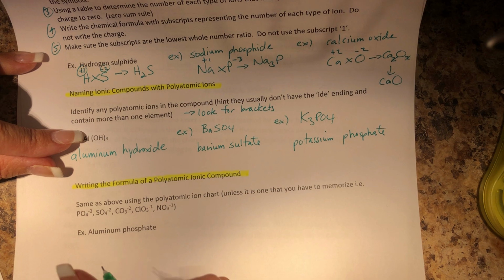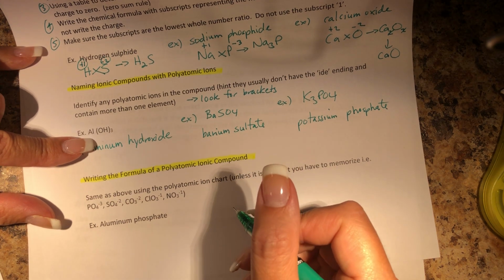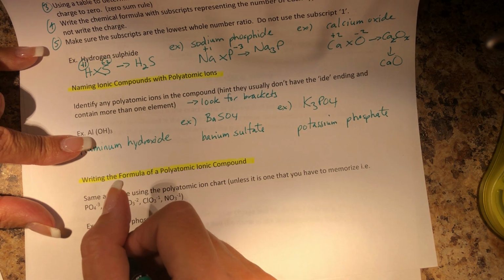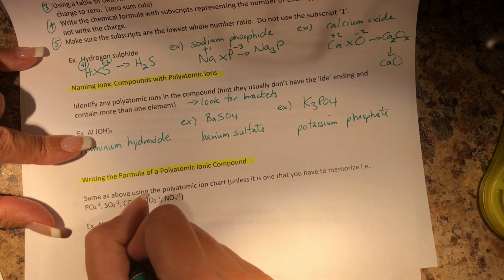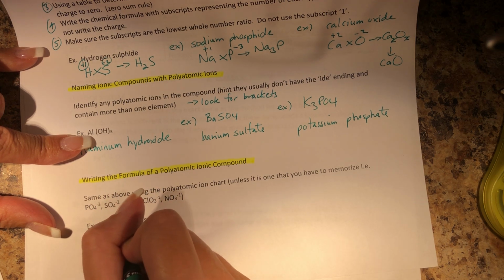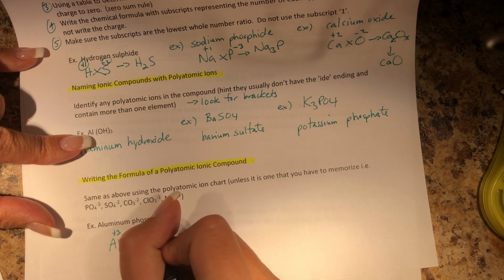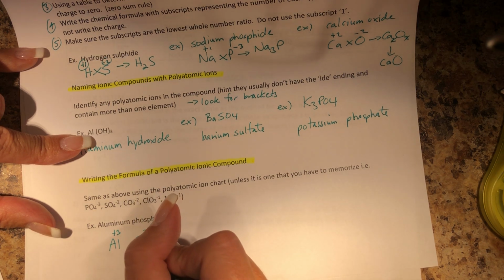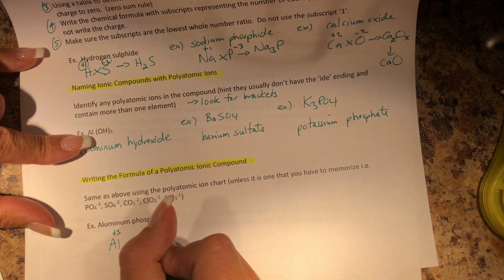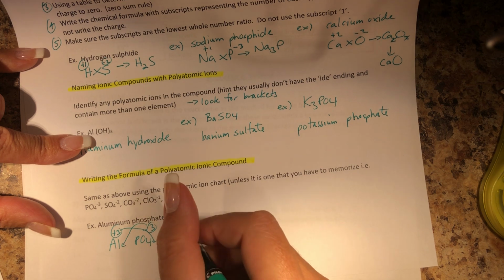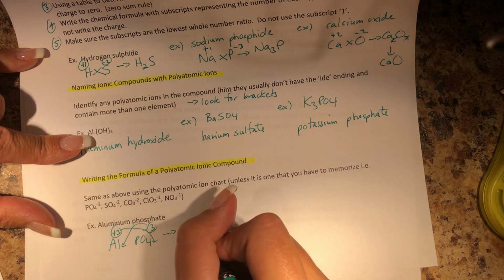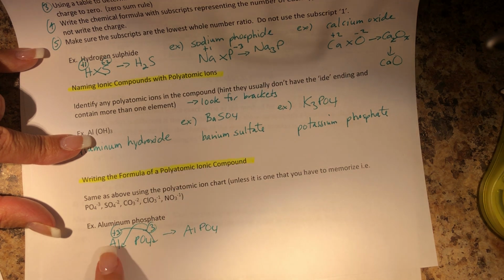If we were doing aluminum phosphate, we would have to write the symbols for the elements. Metal's always first with its charge on top, a +3. Phosphate is PO4 with a charge of -3. And then we cross those values over. So this is coming down here and this is going over here. So that gives us AlPO4. Because remember, the same number, so they cancel out.